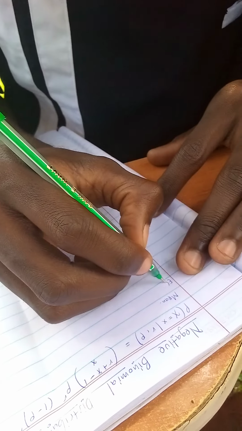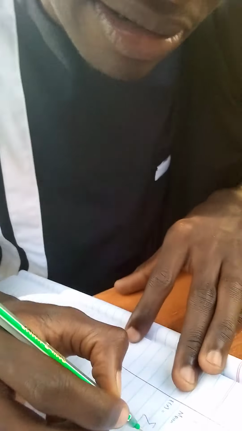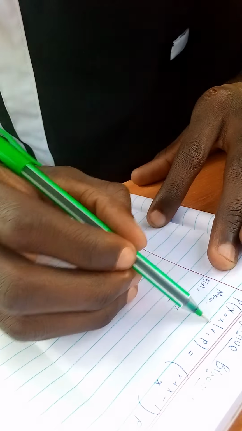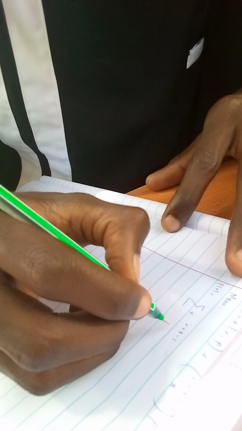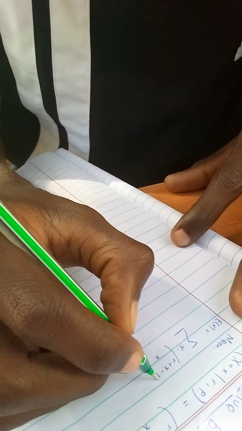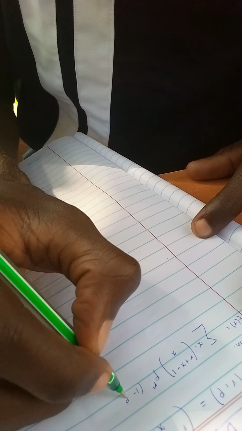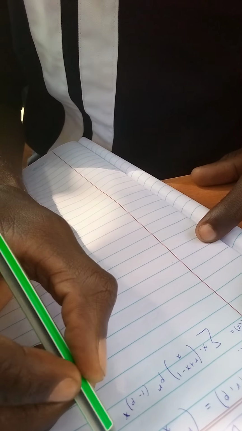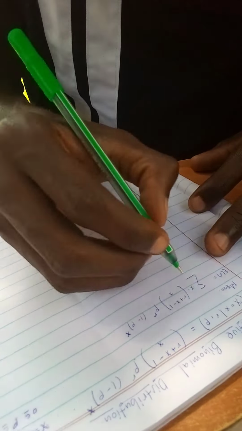I know that our mean E(X) is always equal to the summation of x times the probability of x, which is r plus x minus 1 choose x, p^r (1 minus p)^x. p is the probability of success, 1 minus p is the probability of failure.